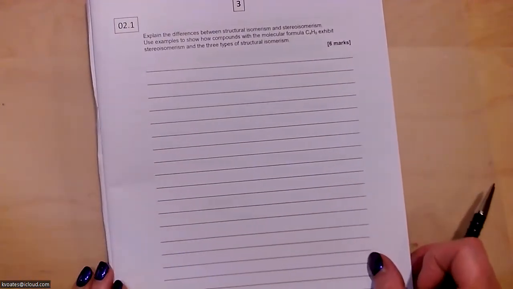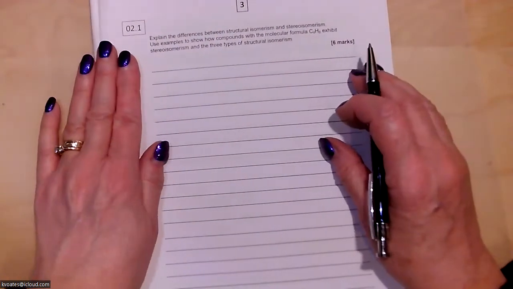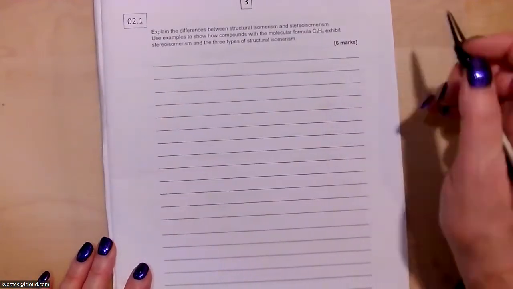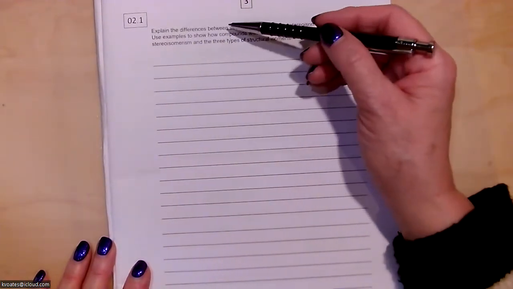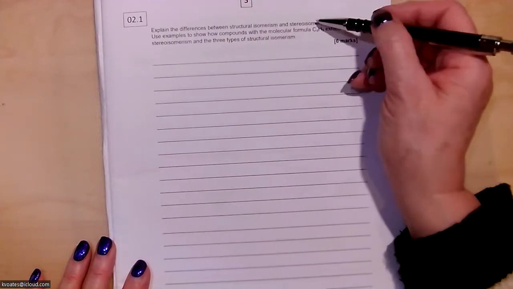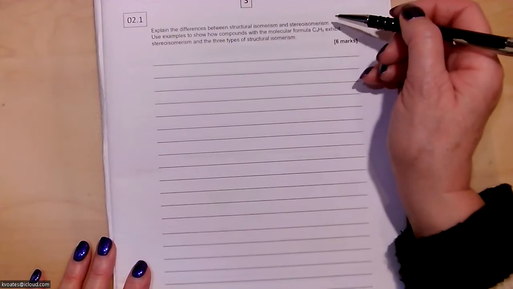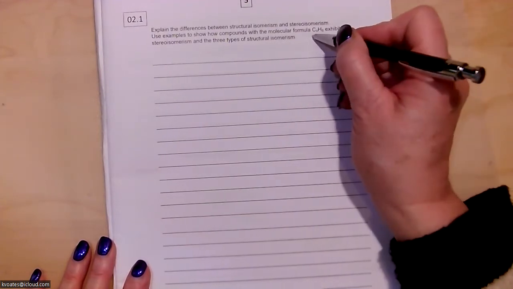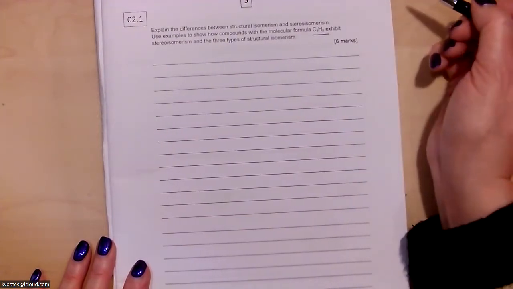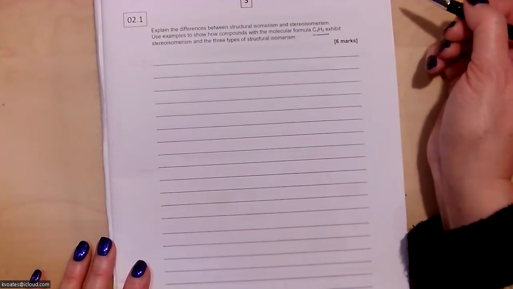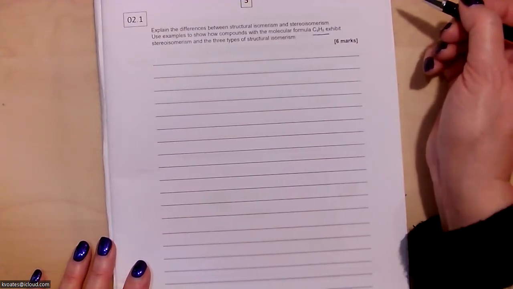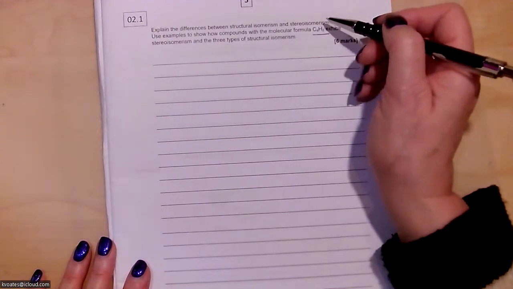So 2.1 is a big question, a 6-mark question, so we really need to break this down. Let's have a look. Explain the differences between structural isomers and stereoisomers. Use examples to show how compounds with the molecular formula C4H8 exhibit stereoisomerism and the 3 types of structural isomerism.